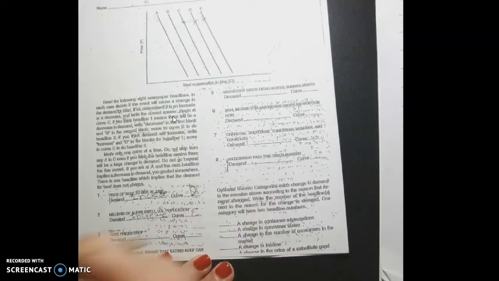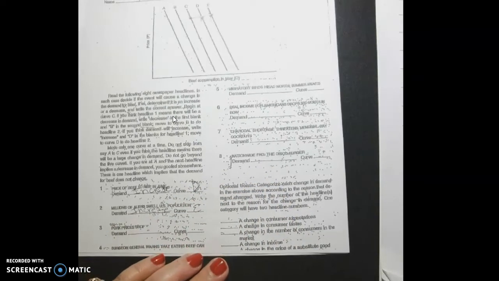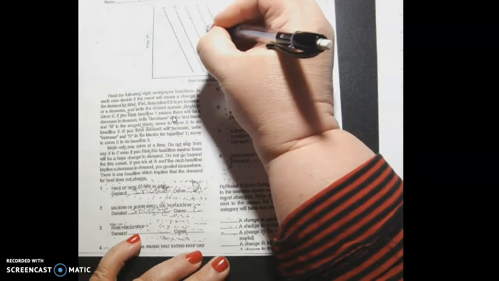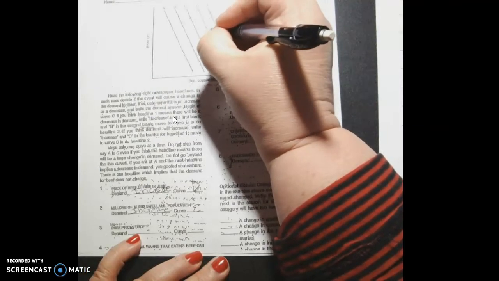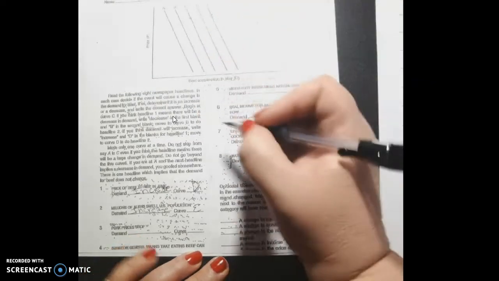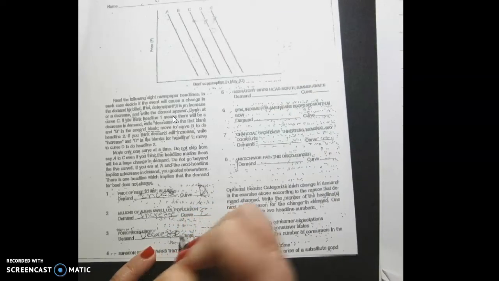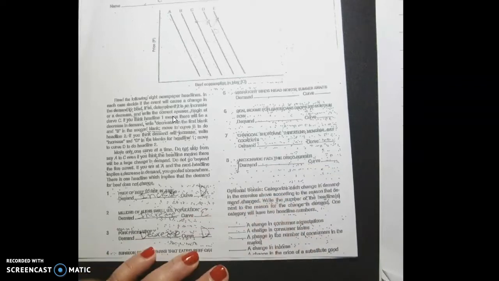And now we're at curve E. Number 3, pork prices drop. Okay, if pork prices drop, what's that going to do to the demand for hamburger? Well, people are going to buy pork, right? So we're going to decrease that, and now we're back to D, because a decrease is to the left. So decrease, and now we're back to curve D.